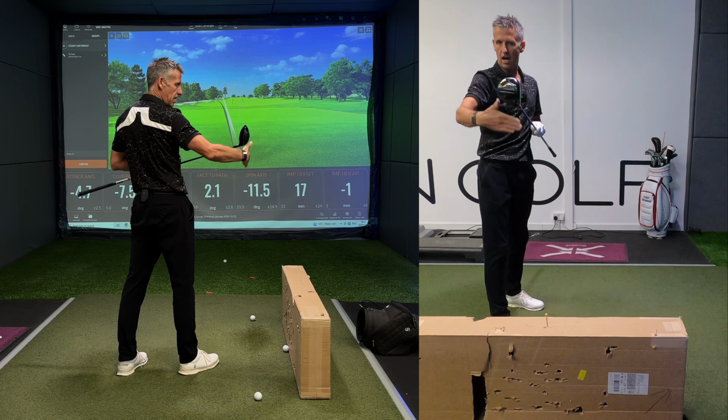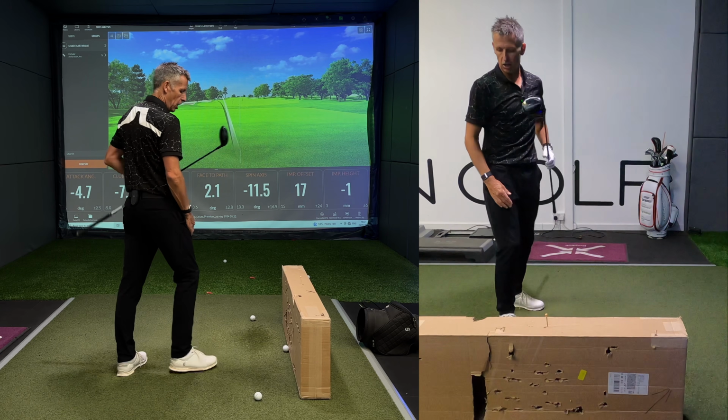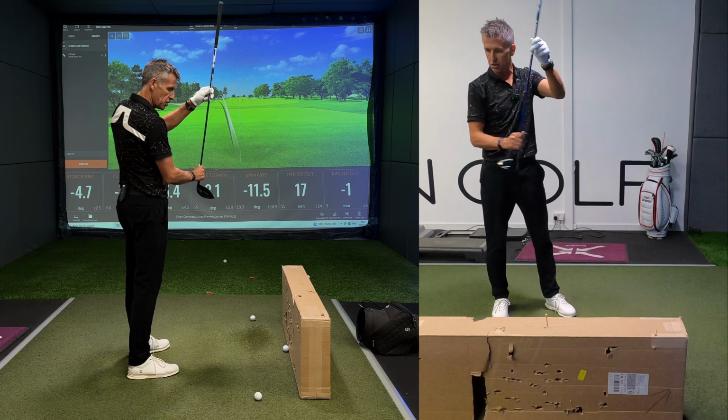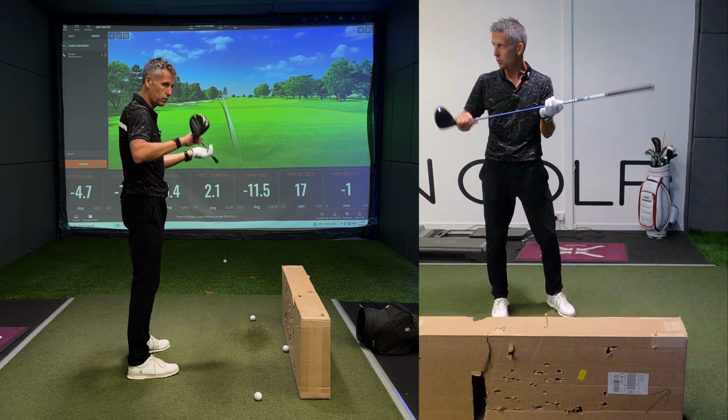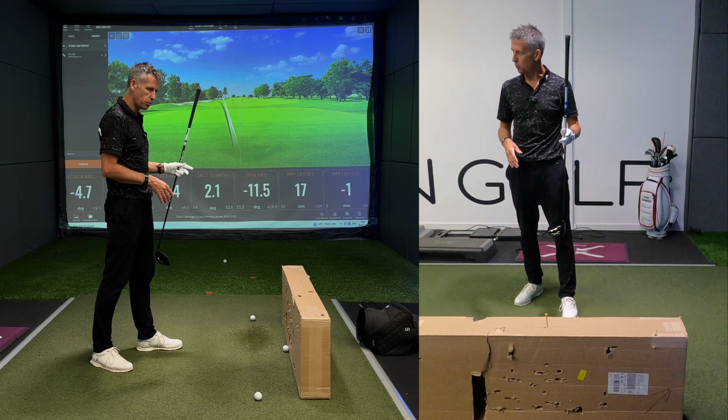Outer point of the arc on the horizontal plane, and not so much on the vertical plane, because we all think about, where's low point? Is it left or right of the golf ball?